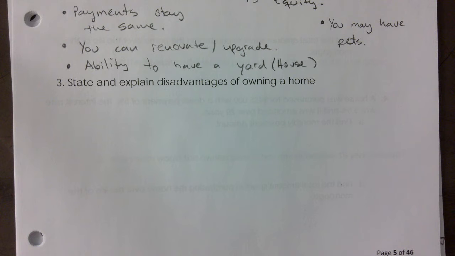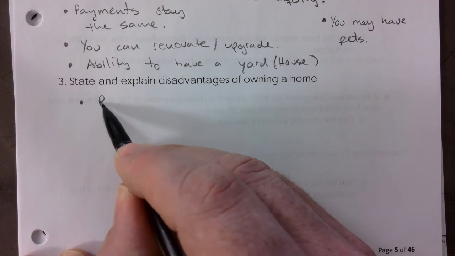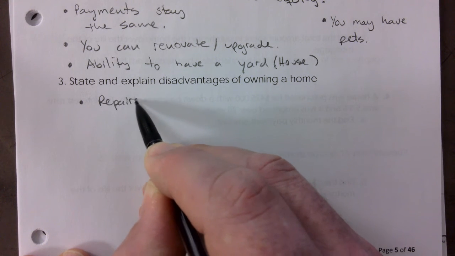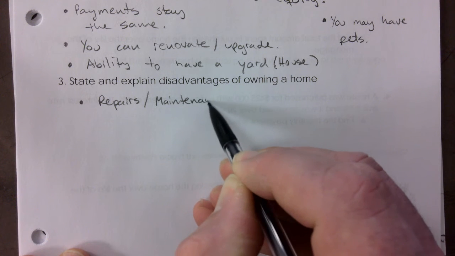Okay. Good. Thank you for those of you that typed something in. Some of you might have been like, oh, I'm not so sure if I should type this. Just go ahead and type it, right? So disadvantages, yes. Repairs / maintenance, right?